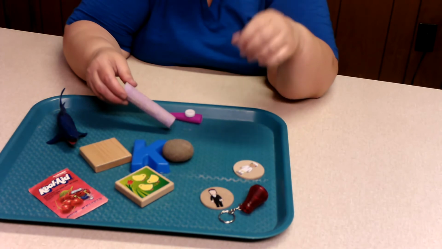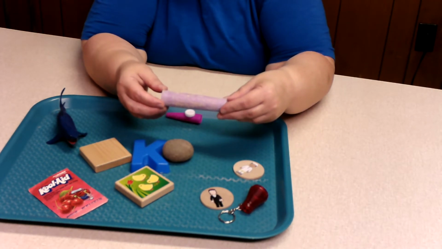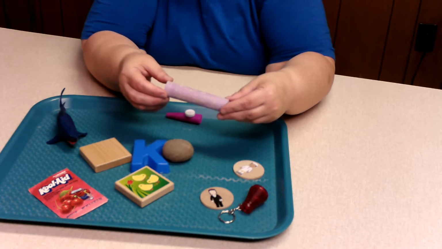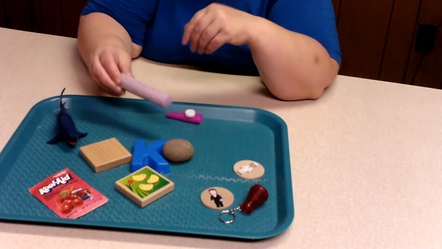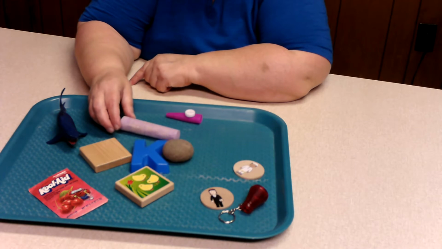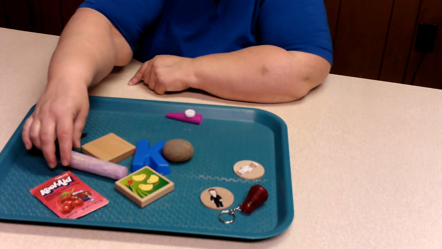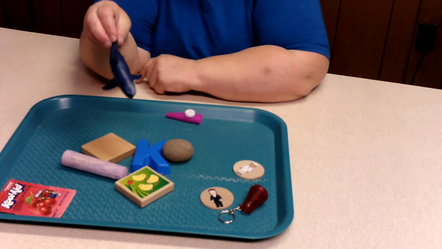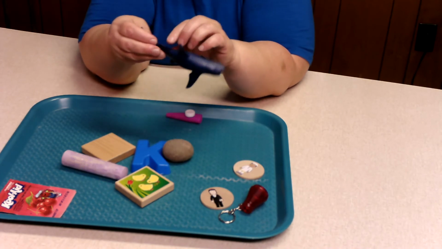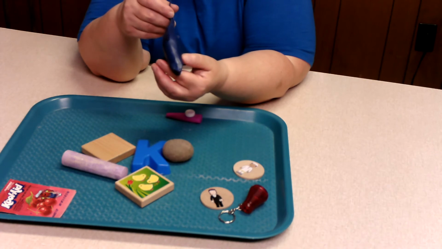Here's another one that did not begin with the K sound. It began with the ch sound. This is a piece of chalk. Chalk. And we got our old friend here from our other video with counting, Mr. Shark. Do you hear the shark?